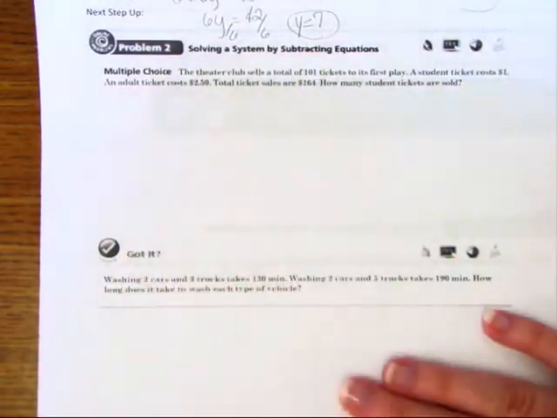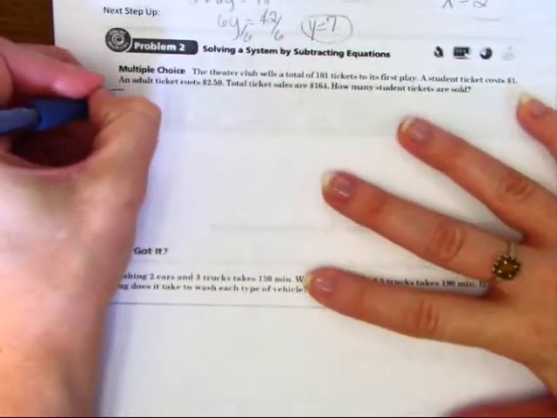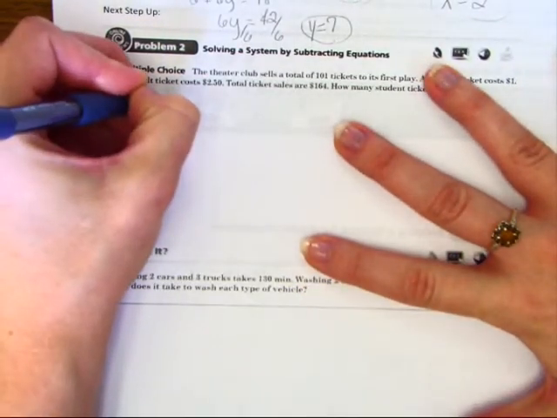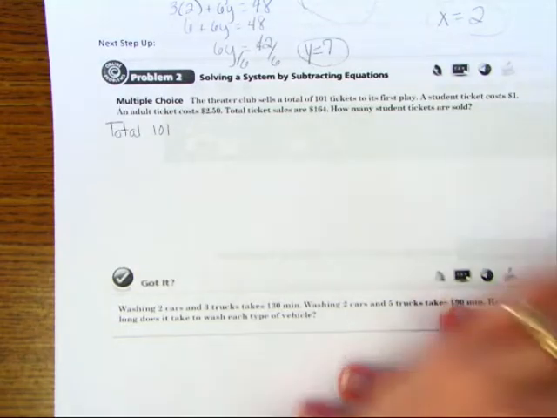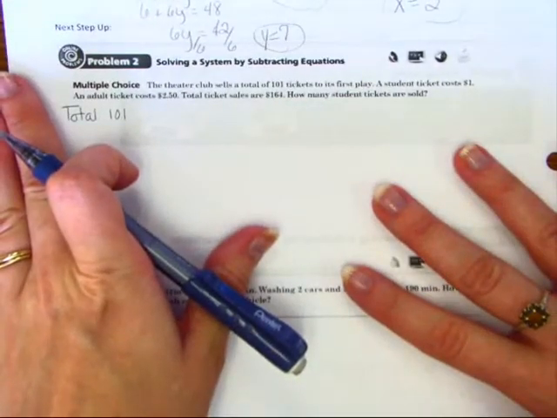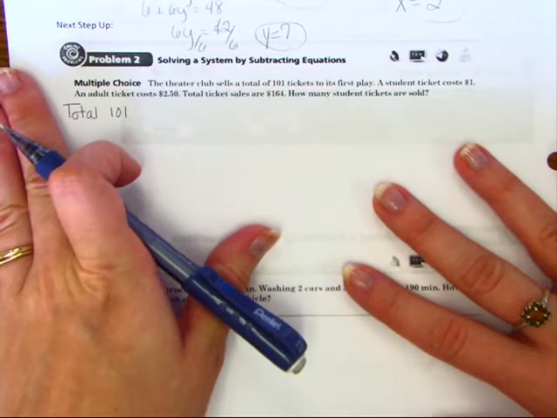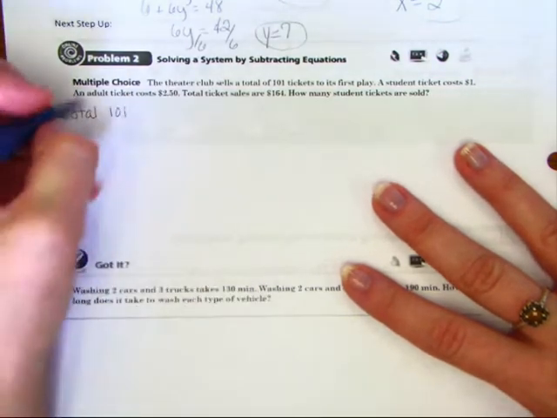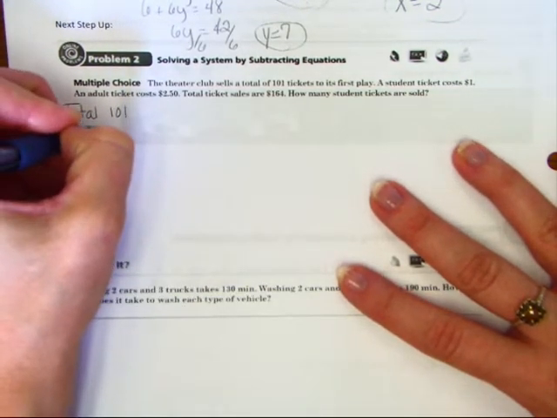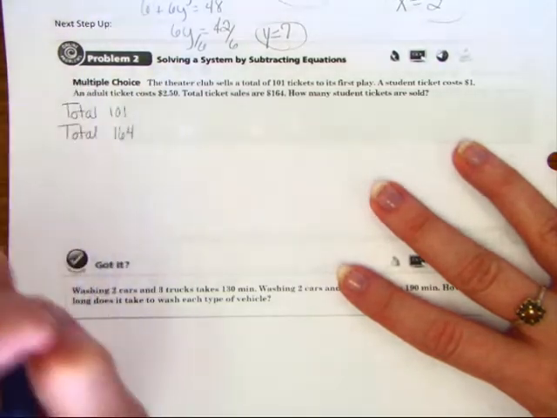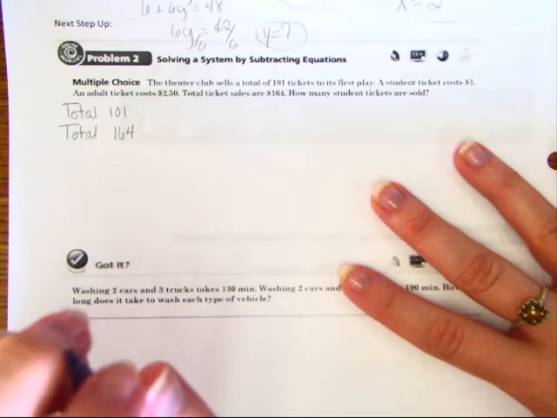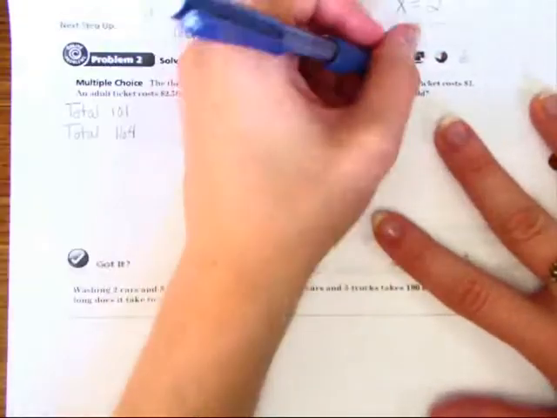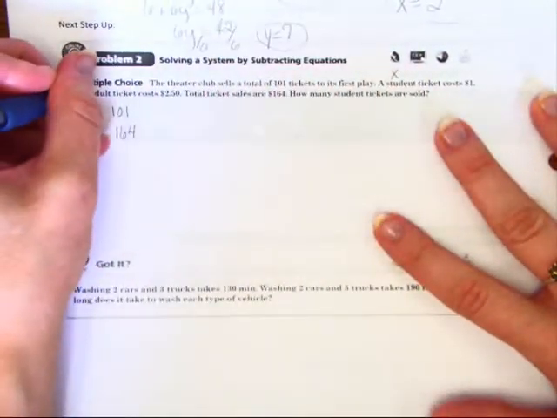Okay? The theater club sells a total of 101 tickets. Ooh, I see a total. To its first play. A student ticket is $1 and an adult ticket is $2.50. Total ticket sales are $184. Ooh, I see another total. All right, I like to write down my totals. How many student tickets are sold? So student tickets, let's call those x, and adult tickets, let's call those y.